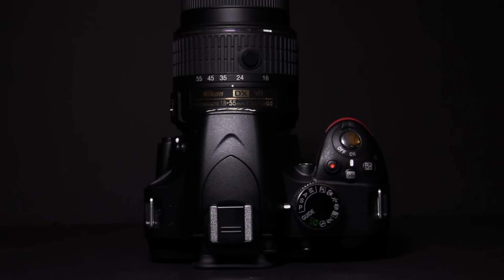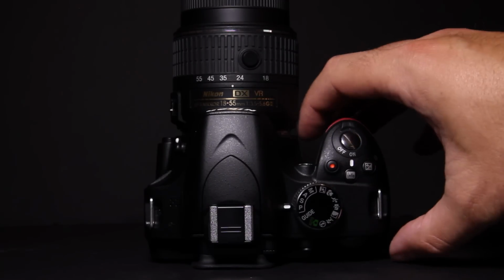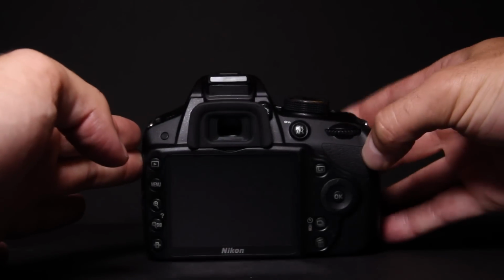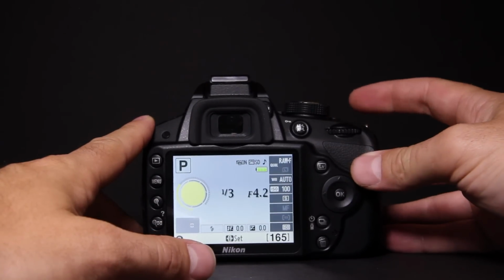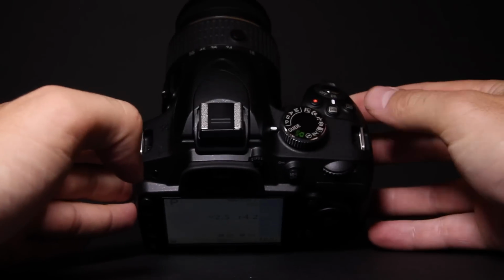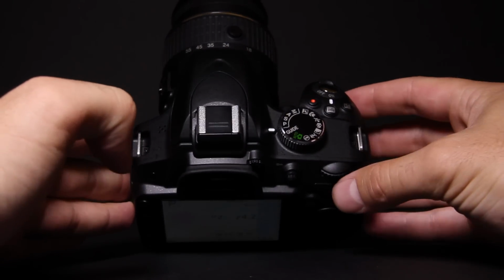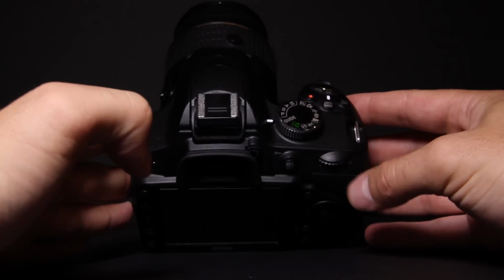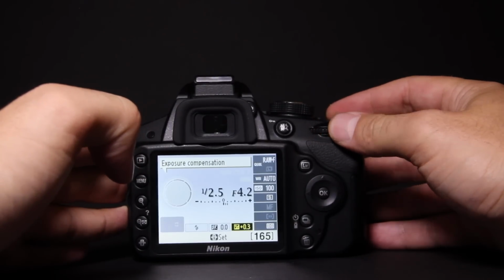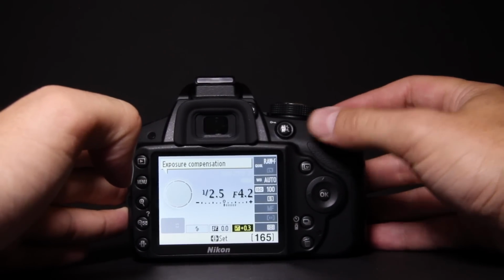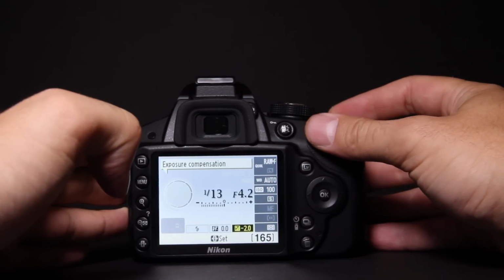In the programmed exposure mode, the camera selects both the f-stop and shutter speed to ensure proper exposure, but the user can choose from multiple combinations of the two settings. Use the plus-minus button and the dial to set the exposure properly. The camera will then adjust the f-stop and shutter speed accordingly.